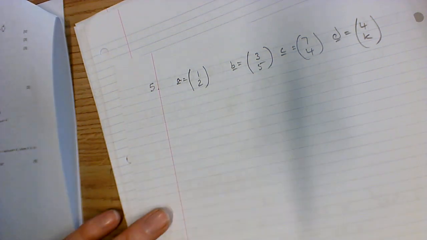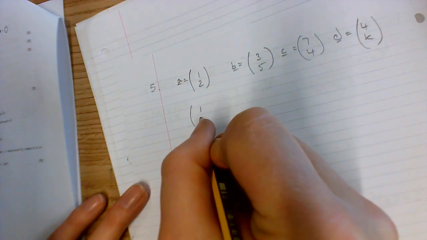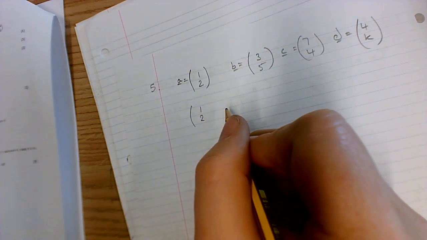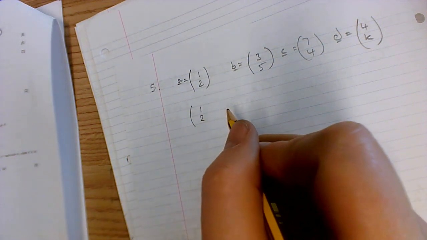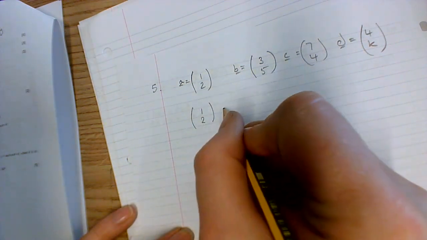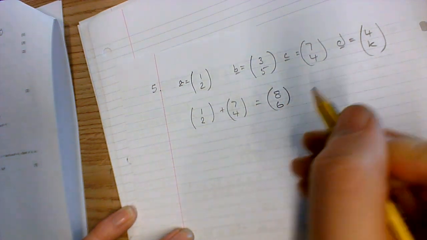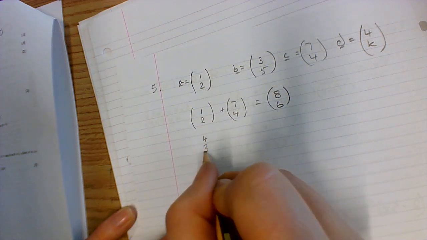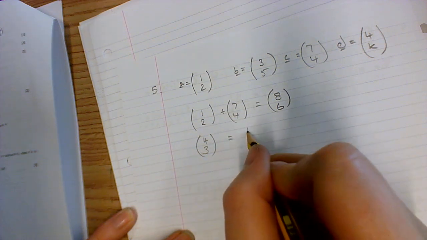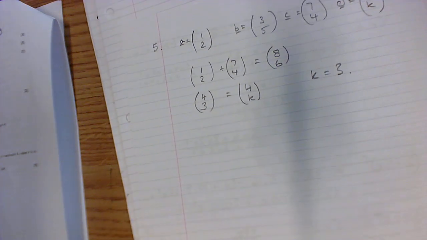So the way you find the midpoint of something is just add the things together and divide by 2. So if I do A and C, so (1, 2) plus (7, 4) is equal to (8, 6), isn't it? And then if I halve both those to get the midpoint, (4, 3) is just half of that. And then that's equal to (4, k). So clearly k must equal 3.